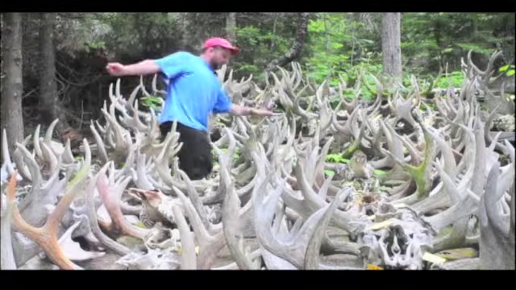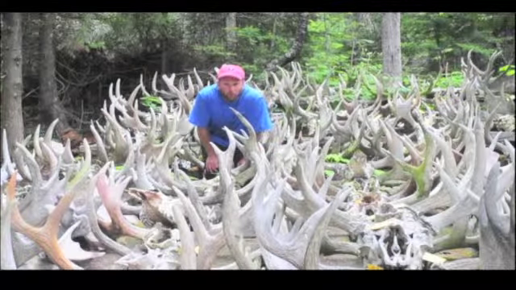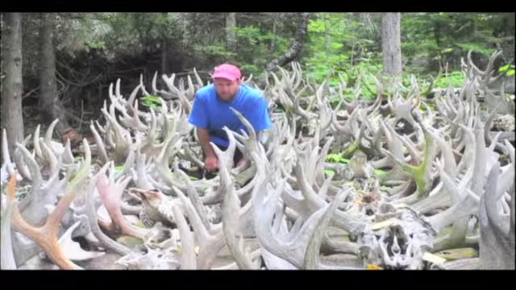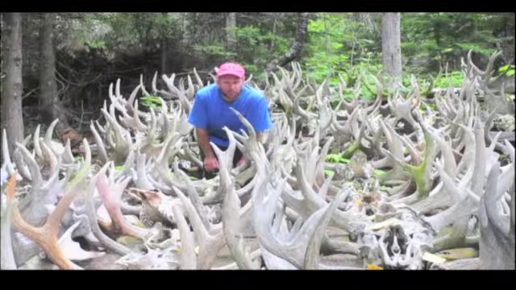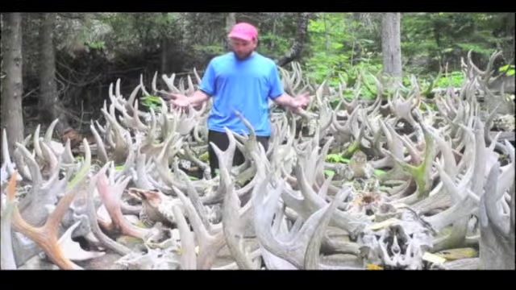Hi everybody, coming to you today from the Isle Royale Wolf Moose Research Station. This is where they are studying the interaction between wolves and moose on this large island called Isle Royale or Isle Royale National Park. What I have in front of me are moose skulls.